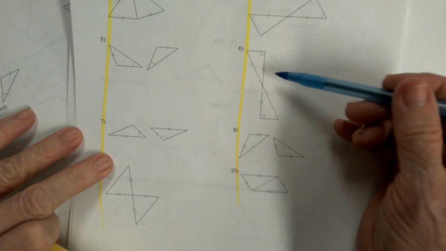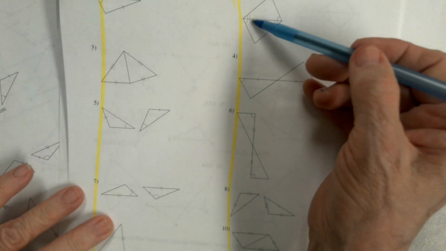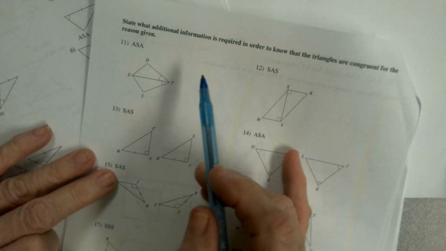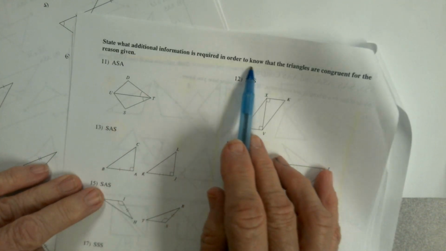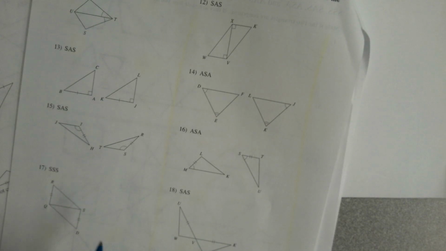Excuse me, but make sure that you mark your vertical angles congruent. Make sure you mark your reflexive angles congruent so you can see that. And then this one says, state what additional information is, oh, this is a good one. And the very last, is that not the last page? Oh my goodness, there's 4 pages. All right, so state what additional information is required so that you can prove this by angle, side, angle.